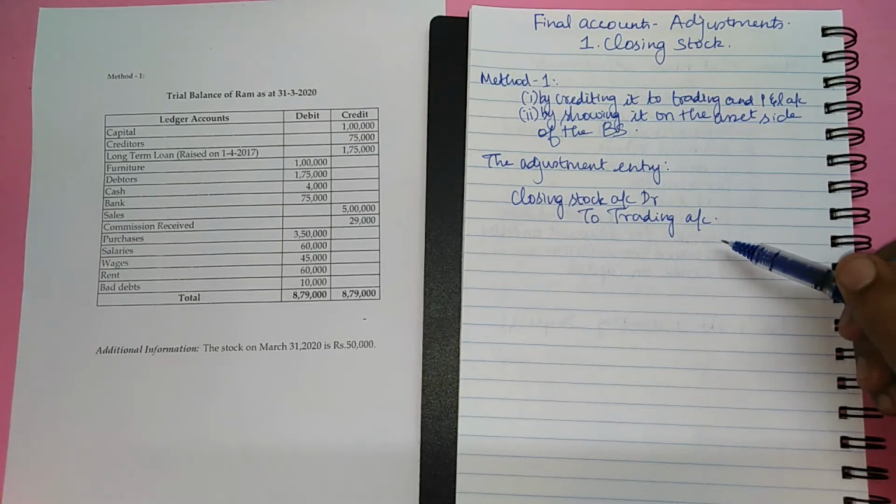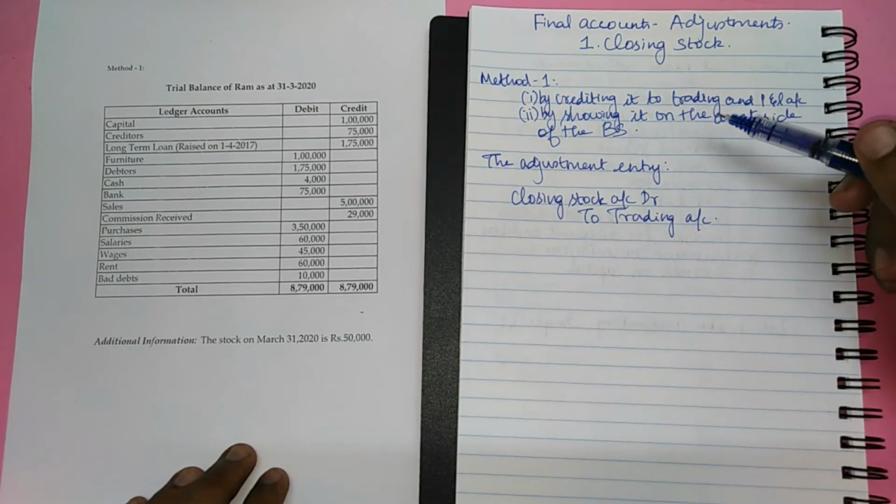First, we have the entire purchases of the year debited to the trading account. So, while crediting the value of the closing stock in the trading account, we will be accounting the exact purchase cost. Now, this closing stock becomes the opening stock of the next year and is reflected in the trial balance of the next year. So, let us have an example to understand this method 1.